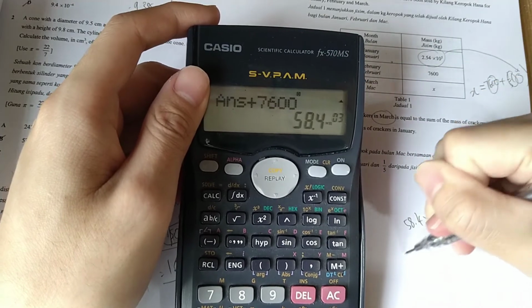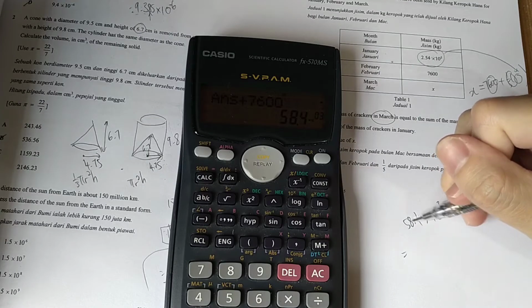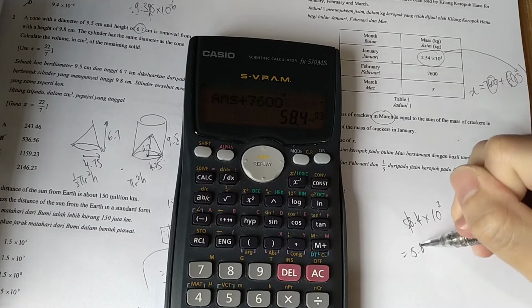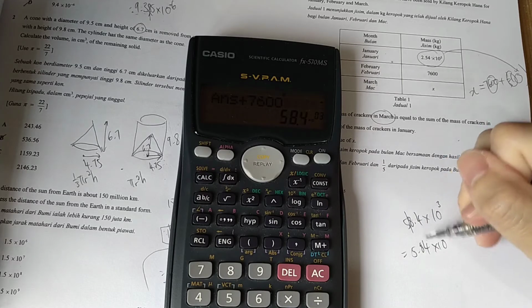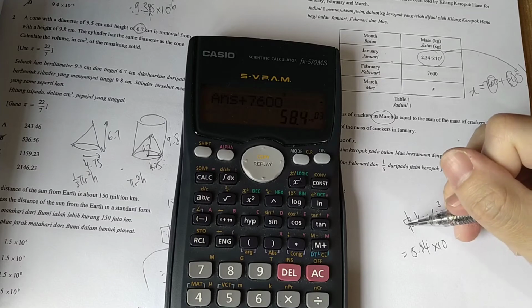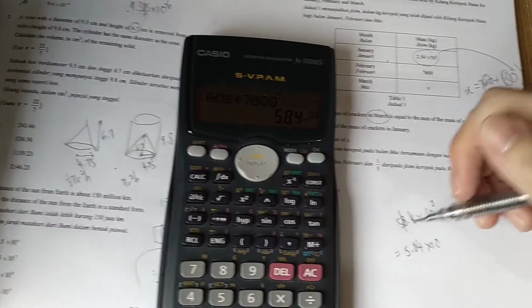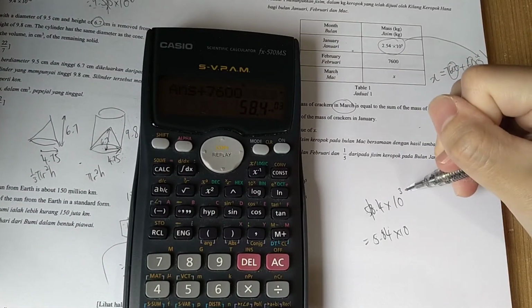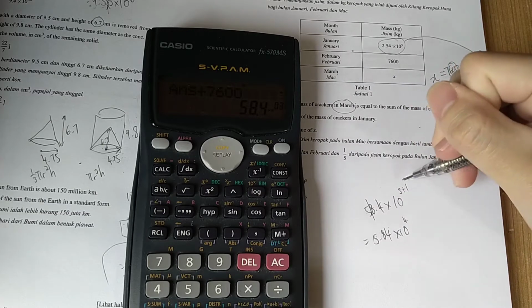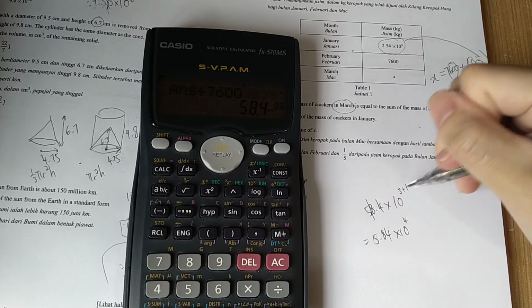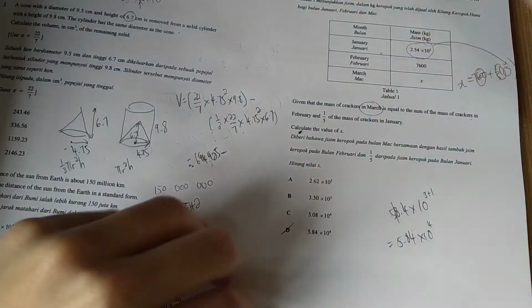Is this standard form? Not yet, because in standard form, in front of the decimal point there must be only 1 digit. Now there are 2 digits, so you have to move until here, so that it becomes 5.84. When it changed from 58.4 to 5.84, your number gets smaller, so of course the power should get bigger. So you have to plus 1, because you move 1 time. 3 plus 1 is 4. So the answer is 5.84 times 10 power 4. So D.